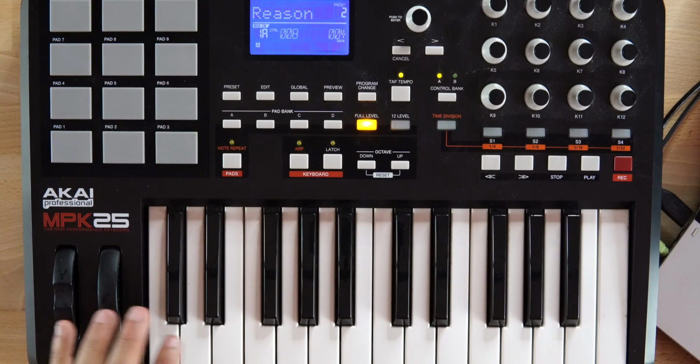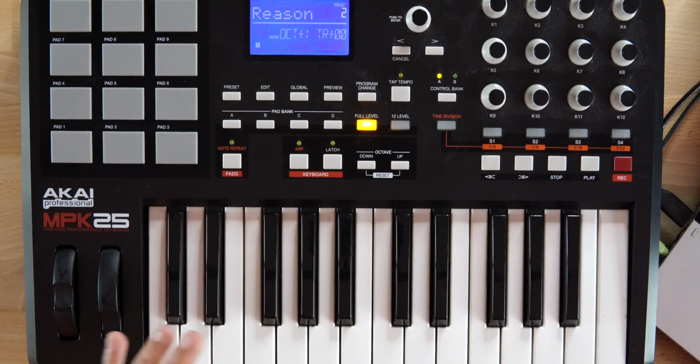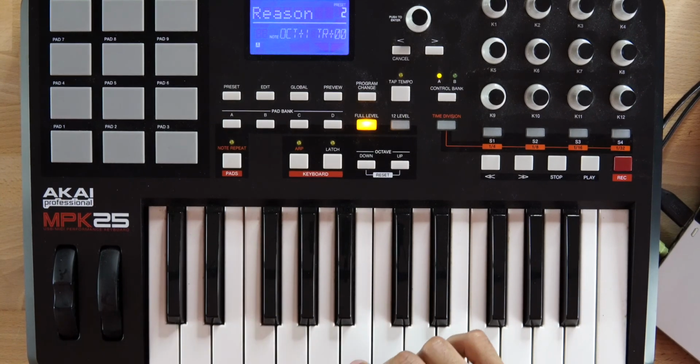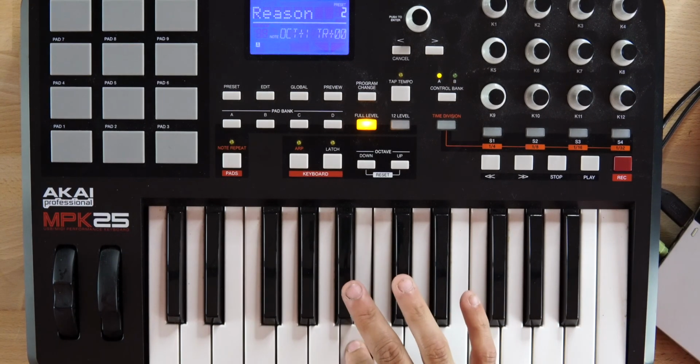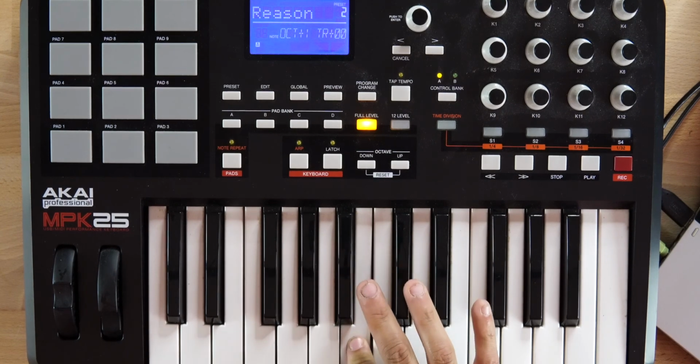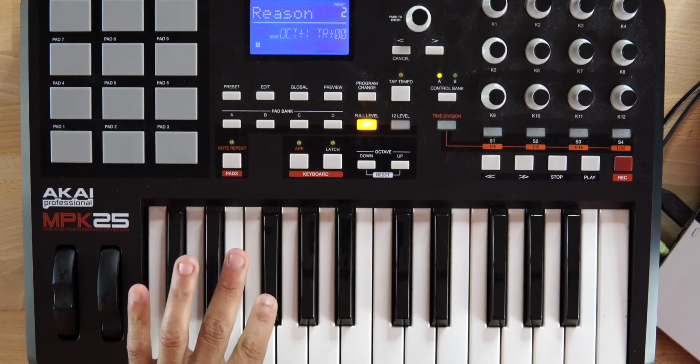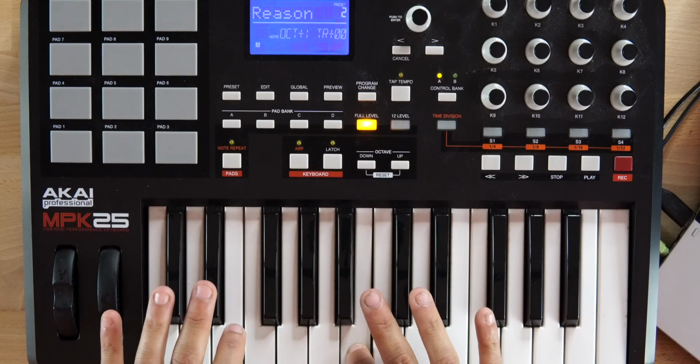So next thing I want to do is add that loop that I showed you guys before, which is this one. Now what I did with that, instead of having it just play that over and over again, I went like this. Once I put that together, this is what the first part of the beat sounds like.